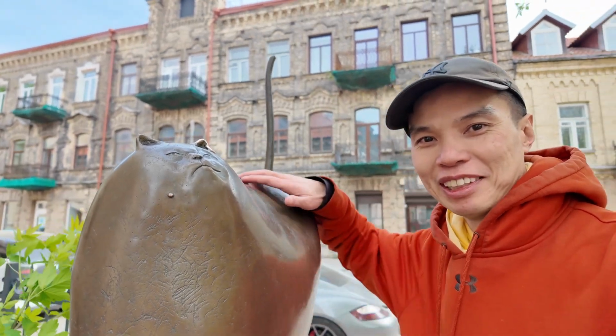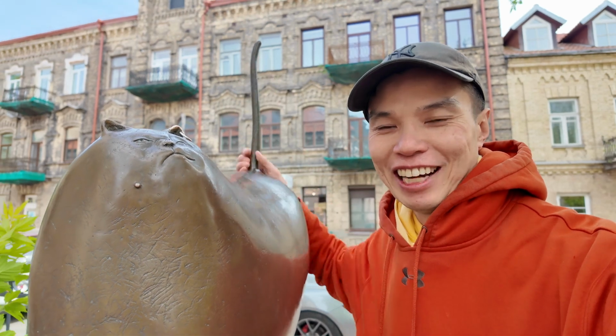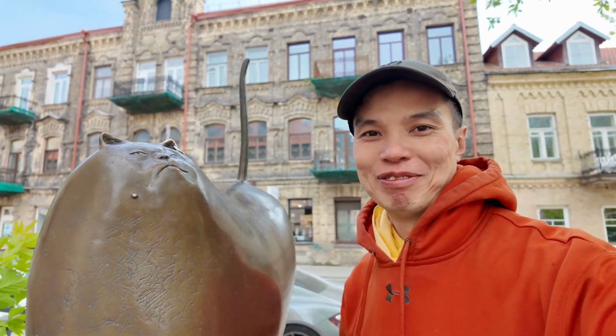Here today I am with this cute cat, with its cute tail. I don't know, I'm stroking it like that. Alright, let's get to the farm.